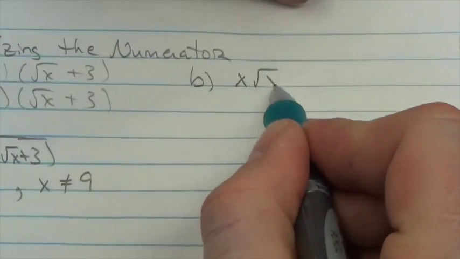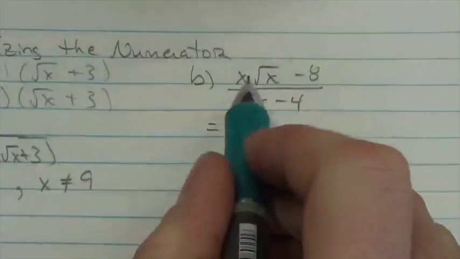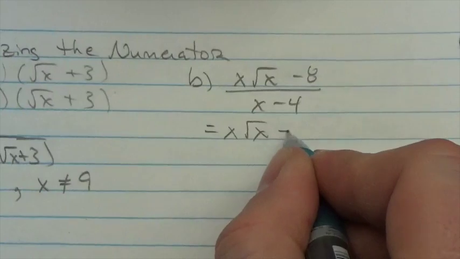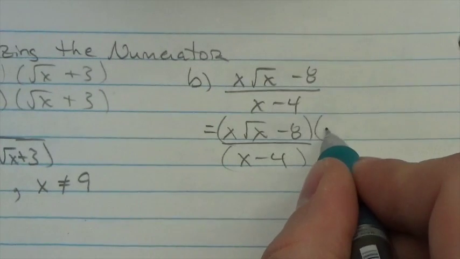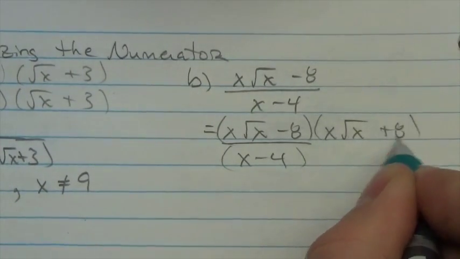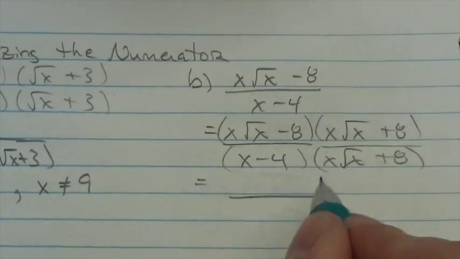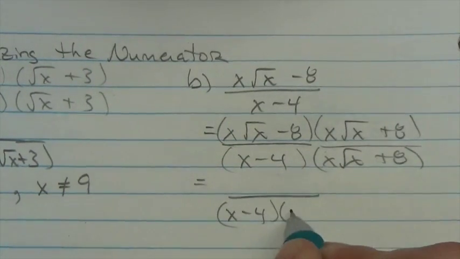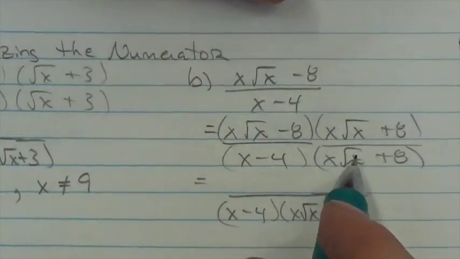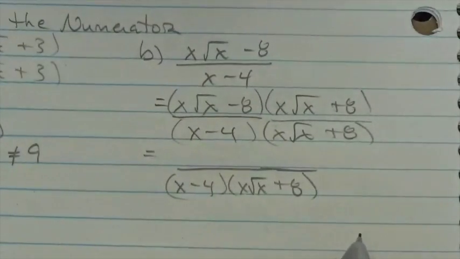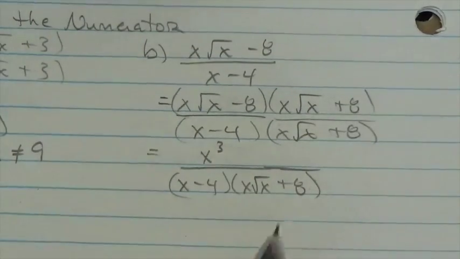Let's say I've got x root x minus 8 over x minus 4. Again, there's a binomial in the numerator, and I am going to multiply numerator and denominator by the conjugate. Now, in the denominator, I will get x minus 4 multiplied by x root x plus 8. In the numerator, when I apply that and look at this as a difference of squares, x root x multiplied by x root x is going to be x cubed.